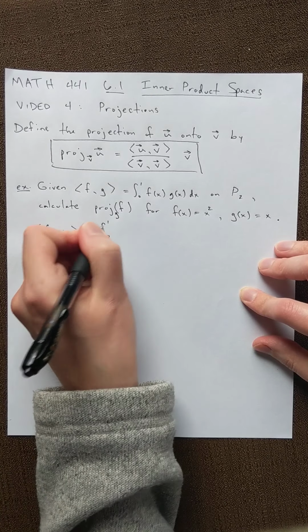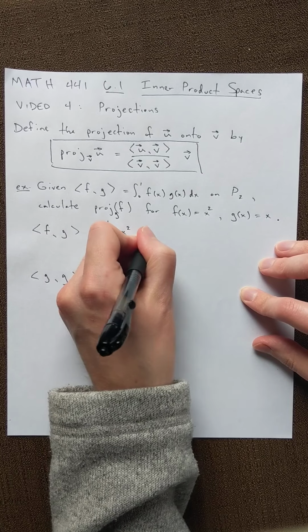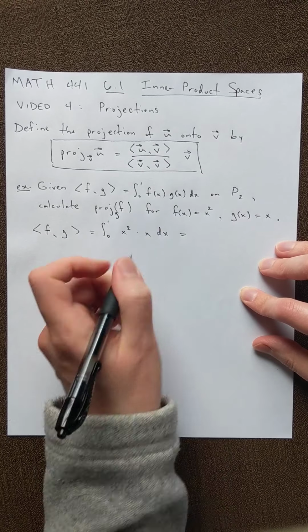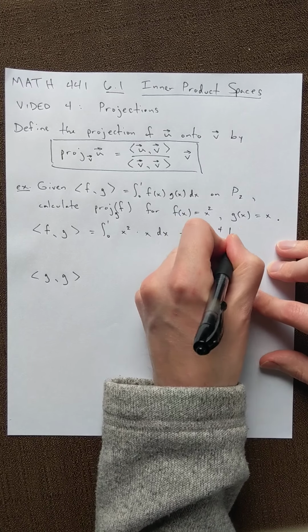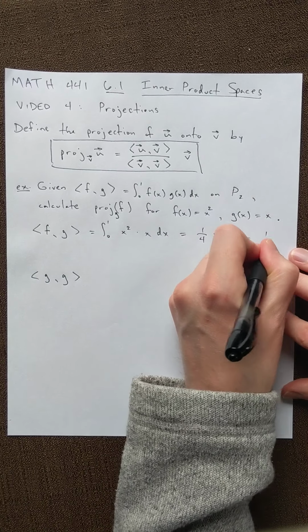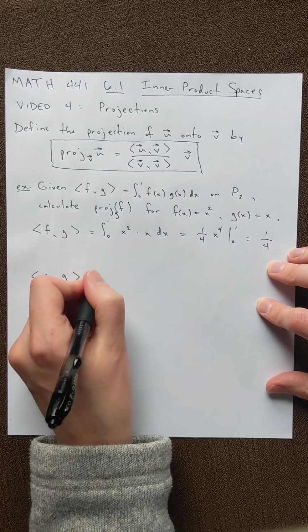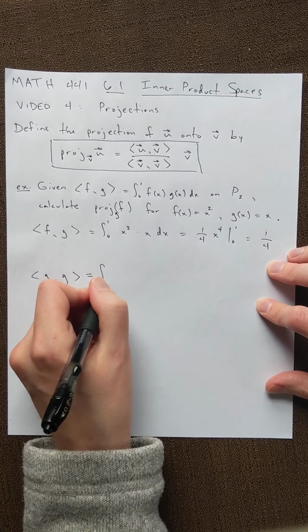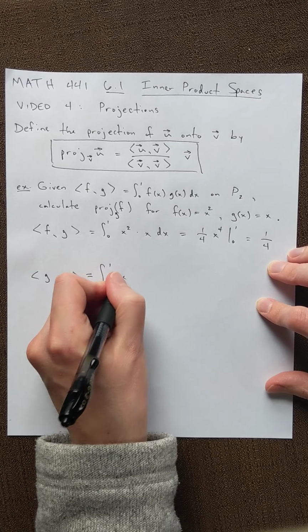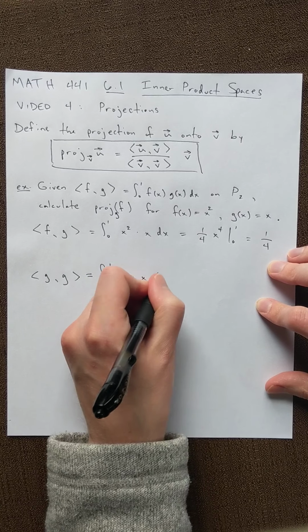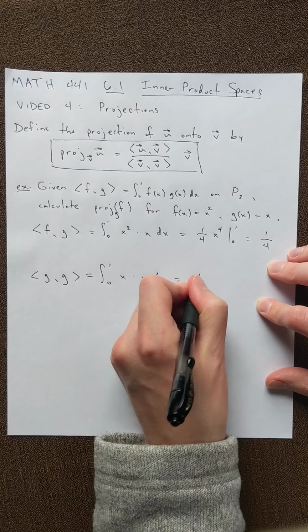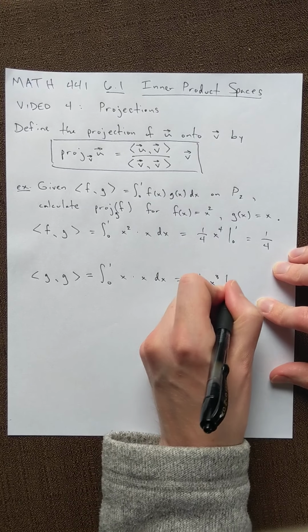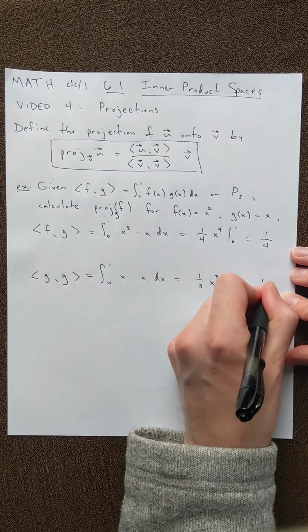So we have the definite integral of x squared times x, which is the integral of x cubed. That would be 1/4 x to the 4th from 0 to 1, which would be 1/4. The inner product of g with g would be the integral of x times x dx, which is x squared. The integral of x squared would be 1/3 x cubed from 0 to 1, which would be 1/3.